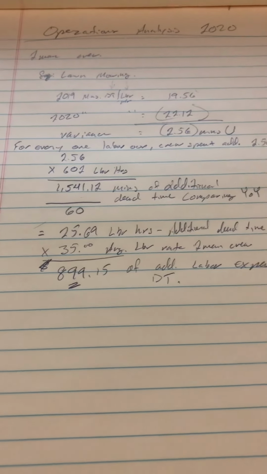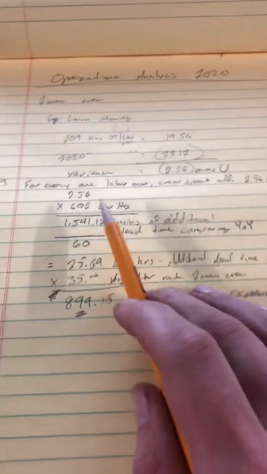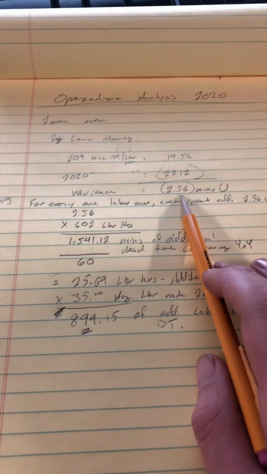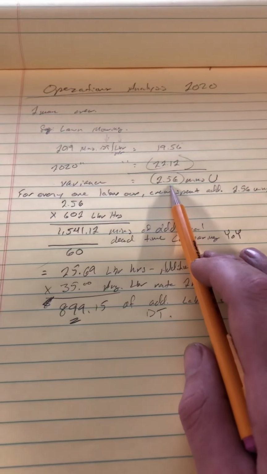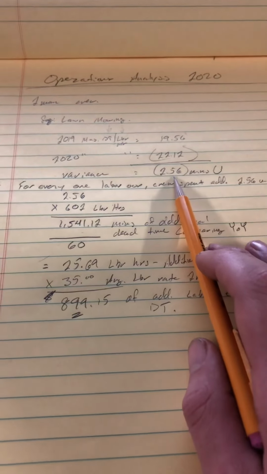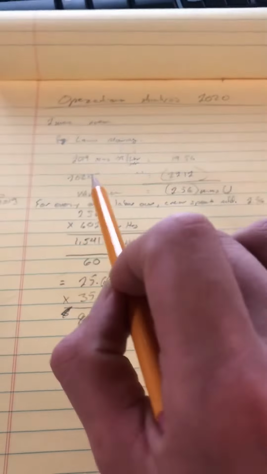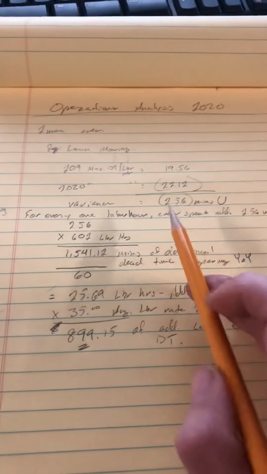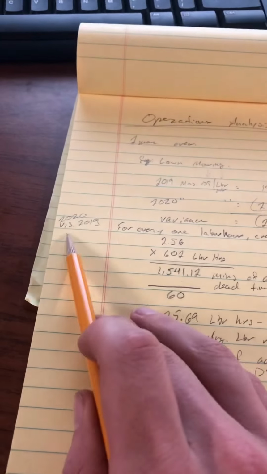What did it look like in 2020? Oh no, it went up. Crap, it went up to 22.12. So that's a variance, you can see right here, that's unfavorable, of 2.5 minutes. We spent 2.5 minutes extra in the car per labor hour for 2020. Ouch. Okay, it's only 2.5 minutes. How much does that 2.5 minutes of extra time cost me over the course of the year while we're doing lawn mowing, 2020 versus 2019? For every labor hour, the crew spent 2.56 minutes in the car extra, 2020 versus 2019.